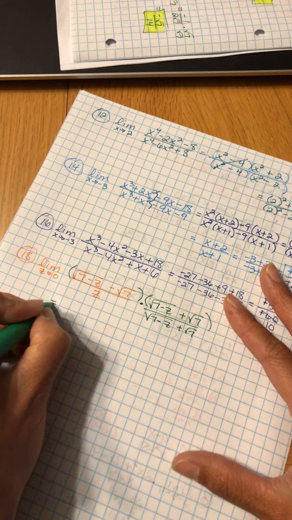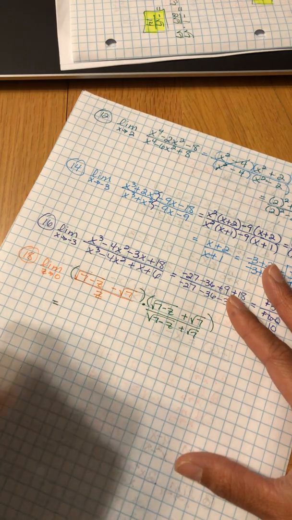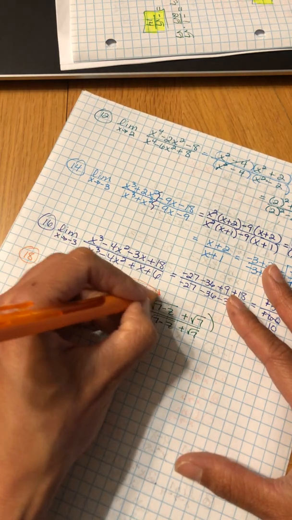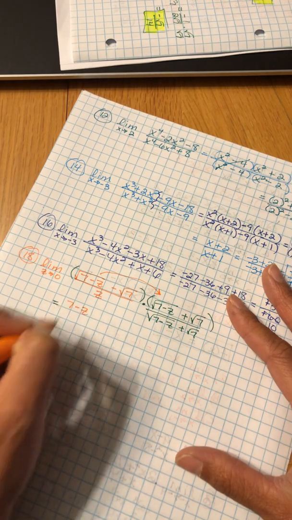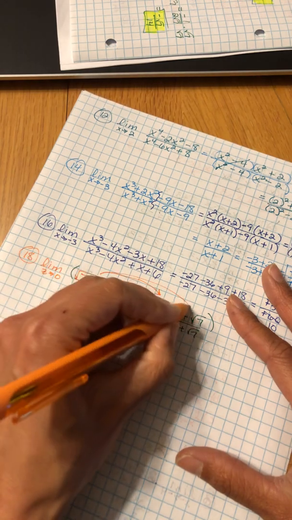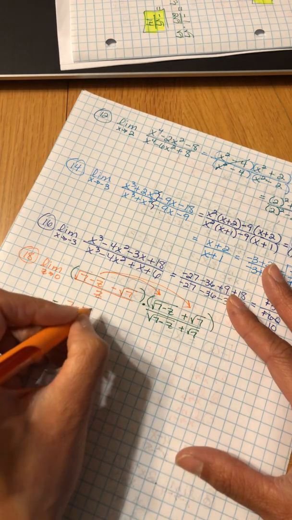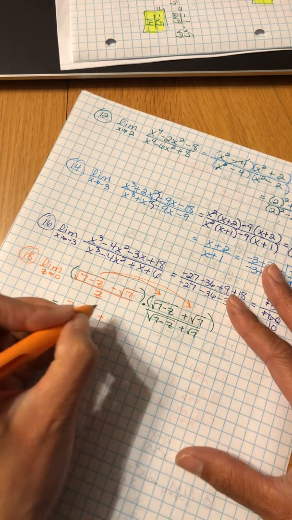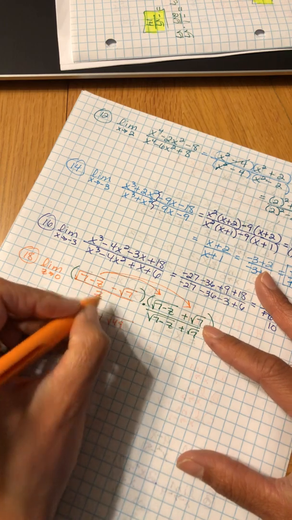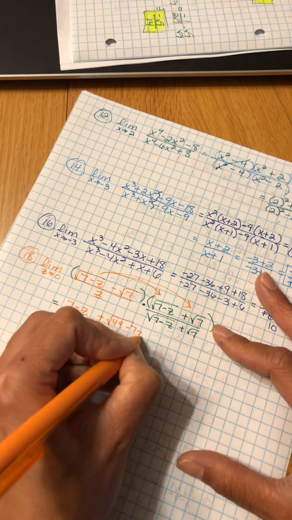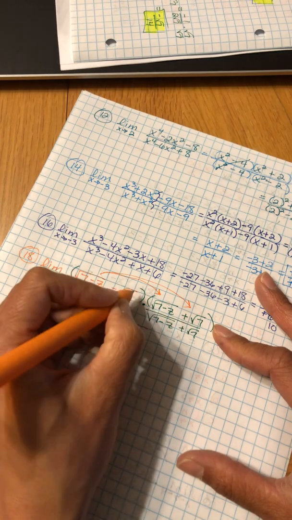Okay. So we're going to get square root of 7 minus z times square root of 7 minus z means the 7 minus z gets to come out. Square root of 7 minus z times the square root of 7 is a positive square root of 49 minus 7z.